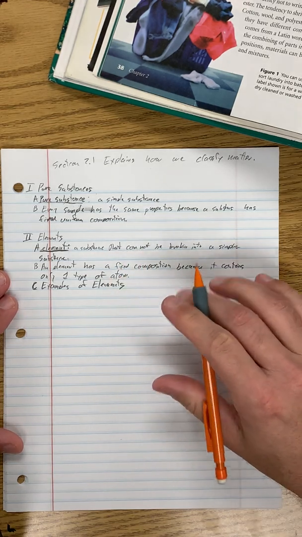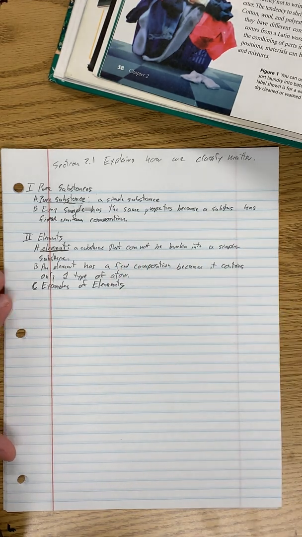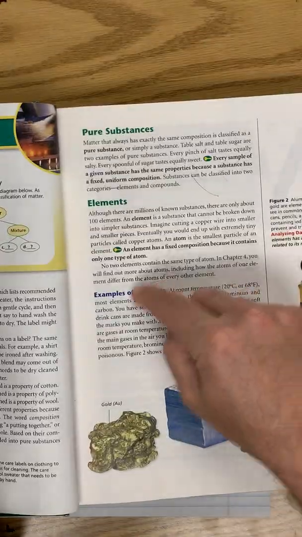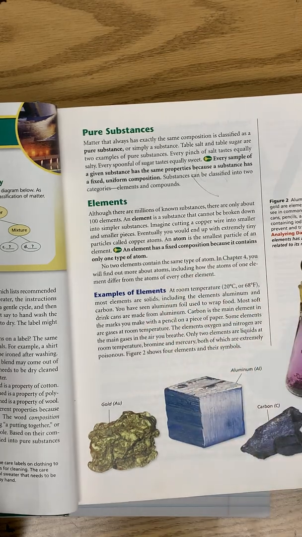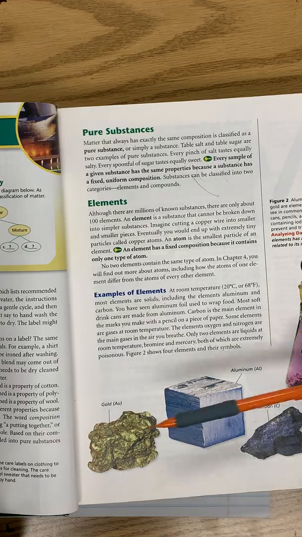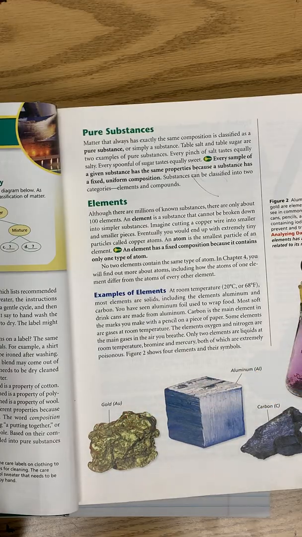Okay, now what's unusual here is I'm gonna just slide this book under real quick to show you guys the examples of elements. There's nothing in here that stands out, okay? But the funny thing is it says it's about examples of elements. So I'm not even gonna read this because look, they give us 4. 1, 2, 3, 4. I'm just gonna list those.